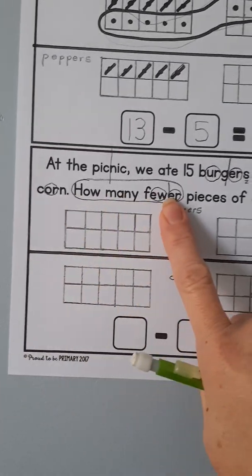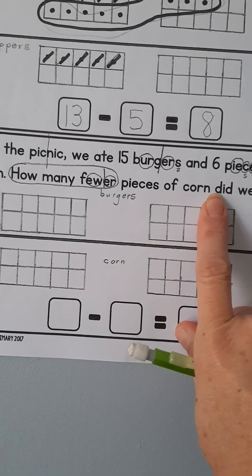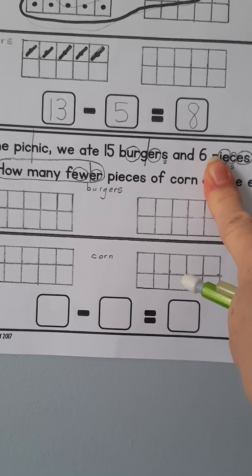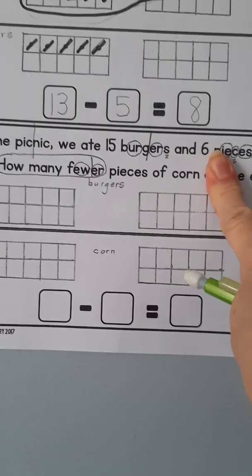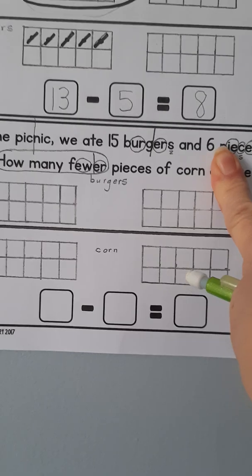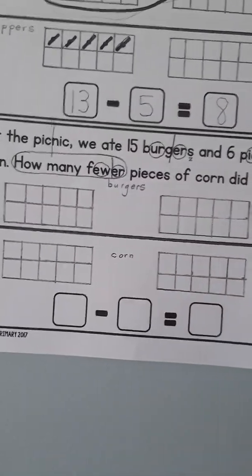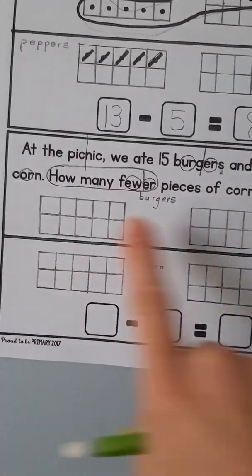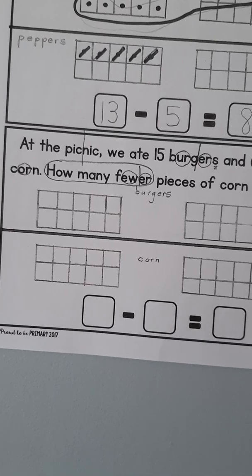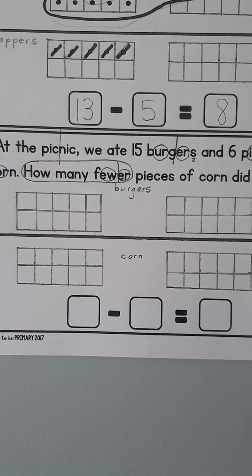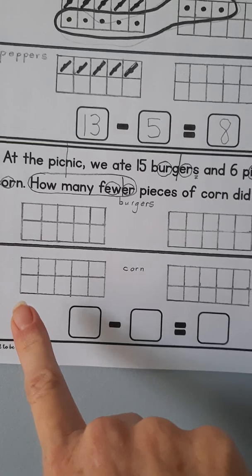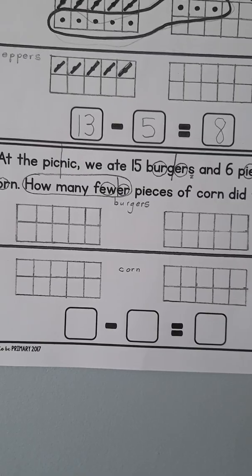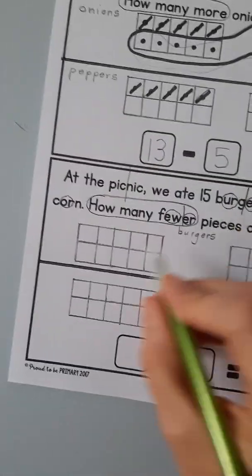corn. How many fewer pieces of corn did we eat? So we ate 15 burgers and 6 pieces of corn. Obviously, we ate less corn than we did burgers, didn't we? How many pieces less? How many fewer pieces less? So I divided the box into 2 parts. In the top half, you're going to draw dots to show how many burgers we ate. And in the bottom half, we're going to draw dots to show how many pieces of corn that we ate.